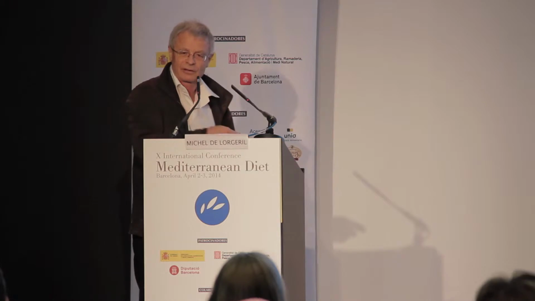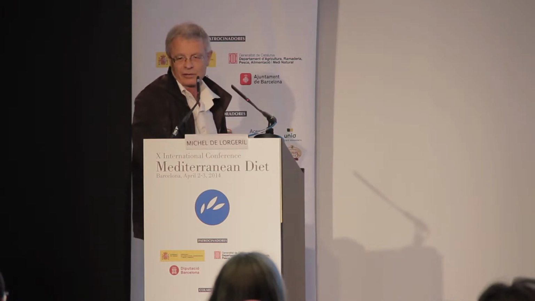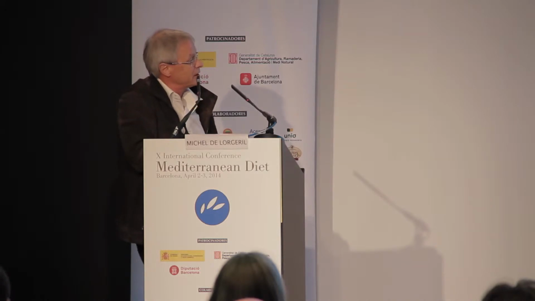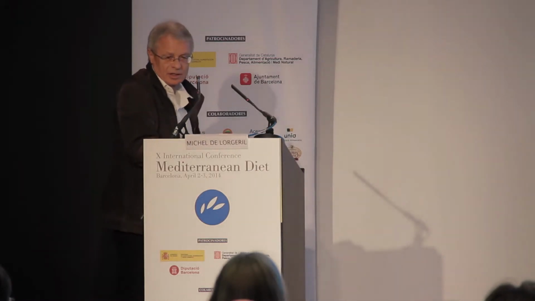As you know, there is endless controversy regarding the causality of saturated fat in cardiovascular disease. This is a recent meta-analysis published in 2010. You can see the authors concluded that there is no significant evidence for concluding that dietary saturated fat is associated with coronary heart disease.